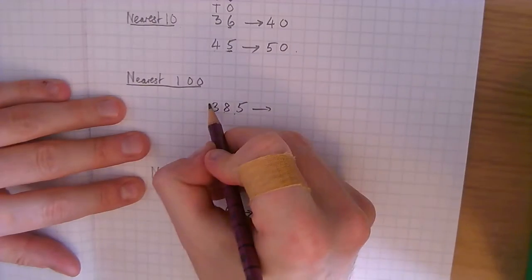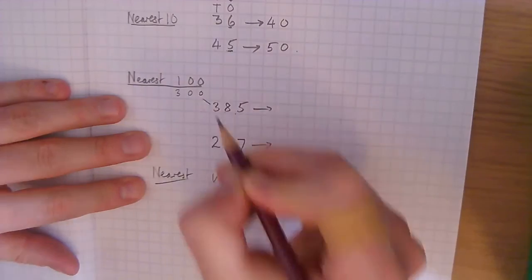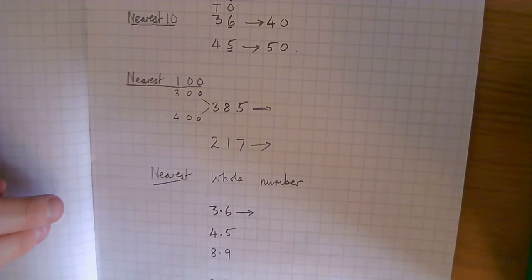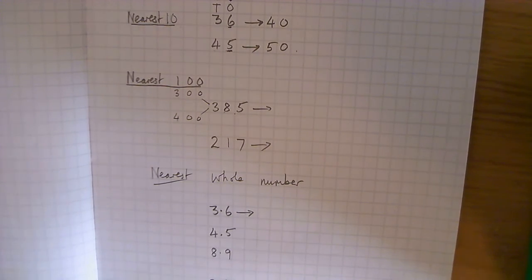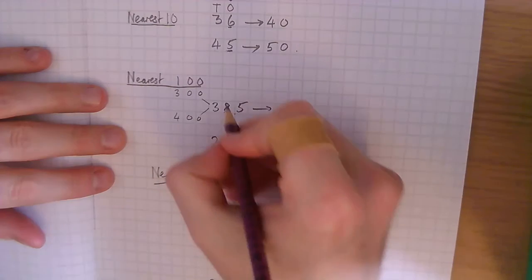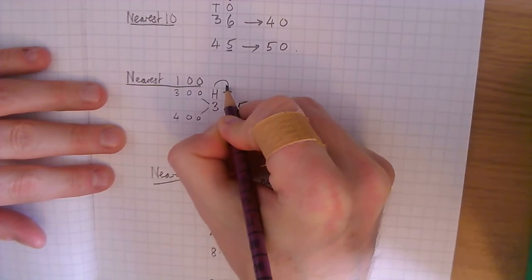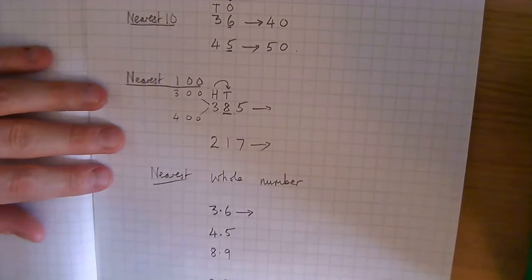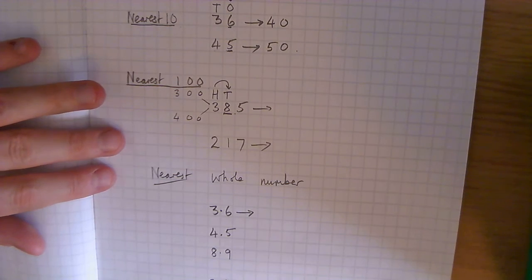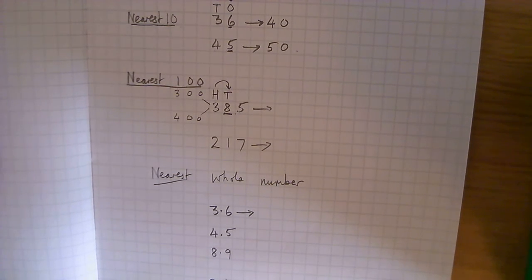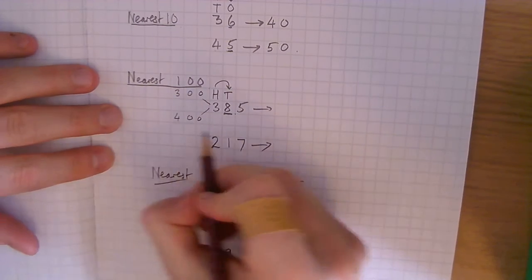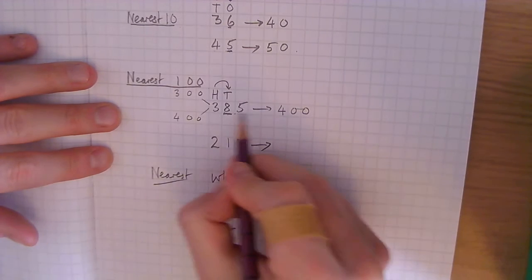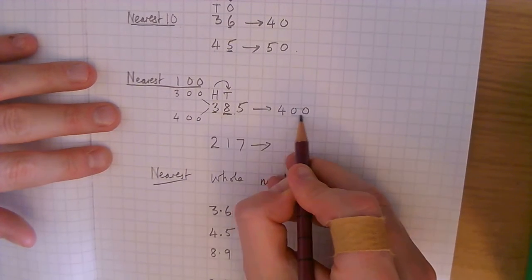So there's two possible answers to this. We either go back to 300 or we go up to 400. So is 385 closer to 400 or is it closer to 300? When we round to the nearest 100, we look at the tens, because we go one column to the right, and this is an 8. 0 to 4, fall to the floor. 5 to 9, climb the vine. It's an 8, so this becomes 400. So this goes up to become a 4, and these two digits are zeros.